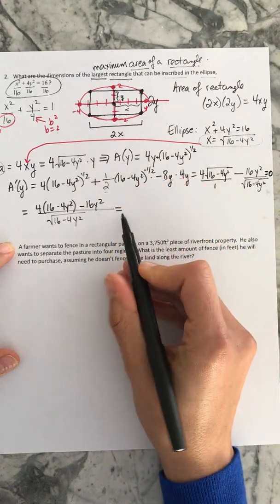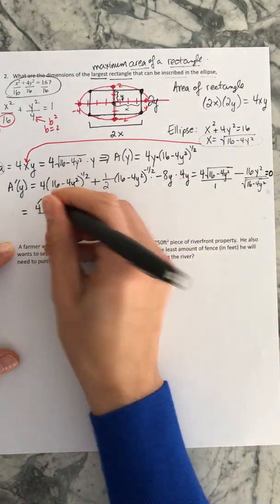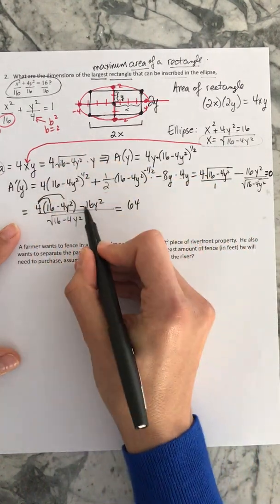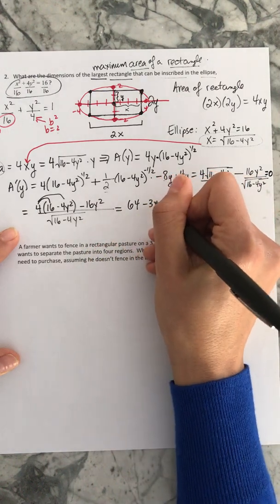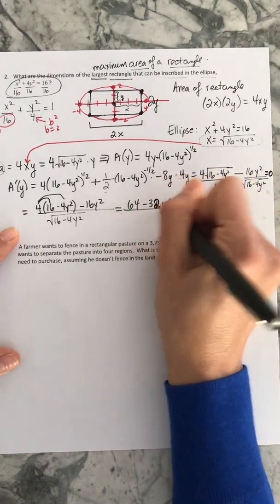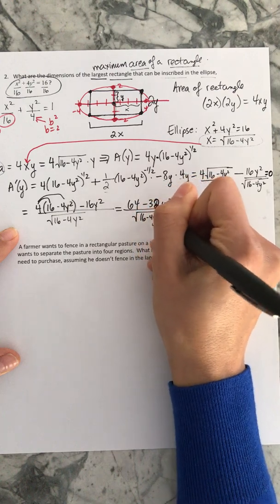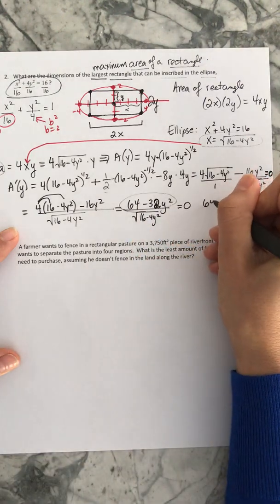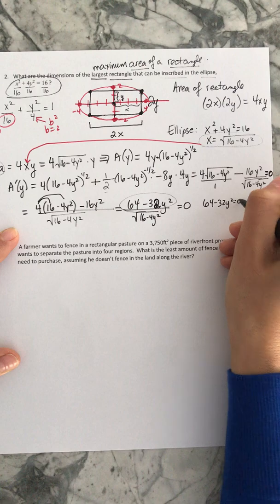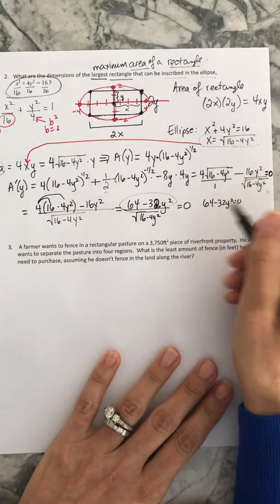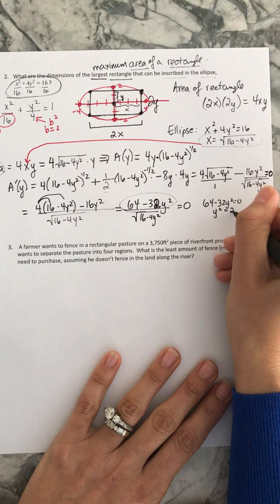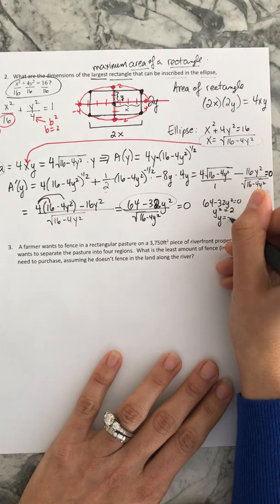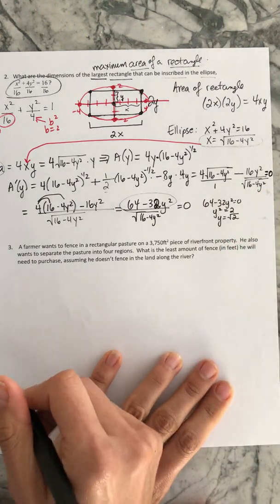Which I know I'm going to set equal to 0, but before I set equal to 0, I'm going to simplify this. This is 64 minus 16y squared minus 16y squared is 32y squared. So 64 minus 32y squared over rad 16 minus 4y squared equals 0. So what will make the numerator equal 0? Let's see, 64 minus 32y squared equals 0, which means y squared is equal to 2, which means y is equal to plus or minus rad 2, but y is a length, so just rad 2. Okay? All right.